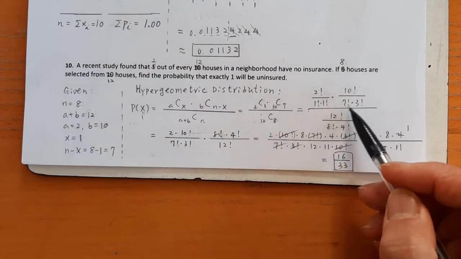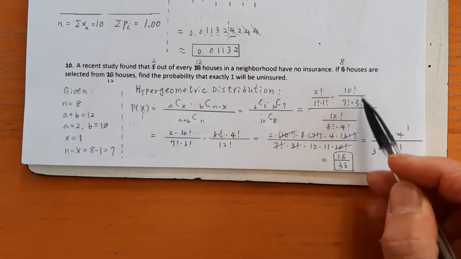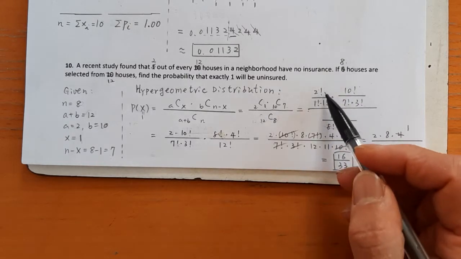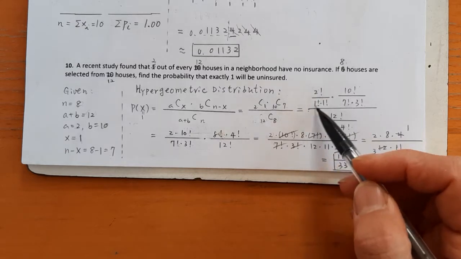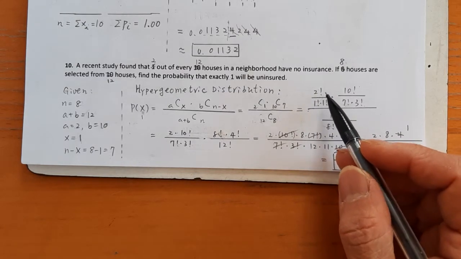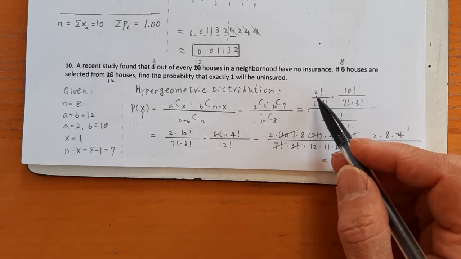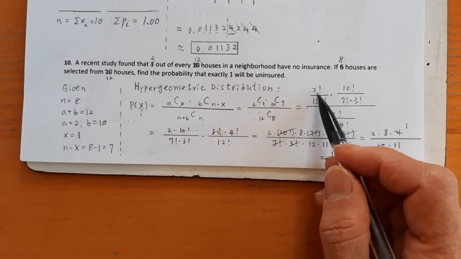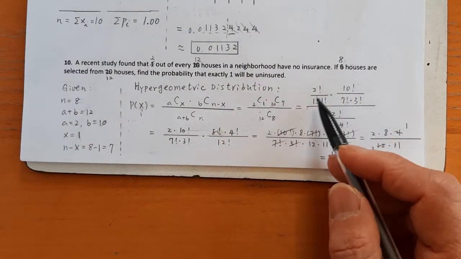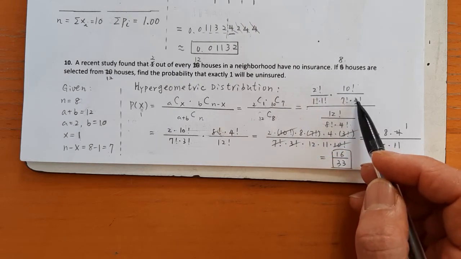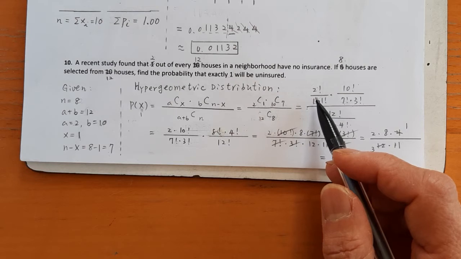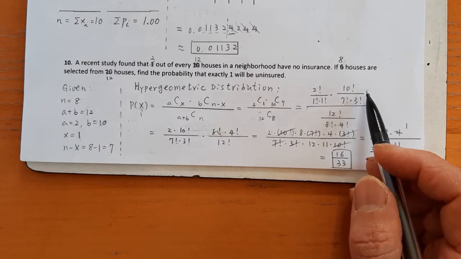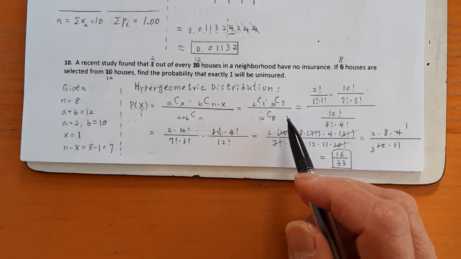That counts the outcomes for 7 insured houses, and the 2 counts the outcomes for 1 house with no insurance. Two times this gives the 8 houses with exactly 1 uninsured and 7 insured.